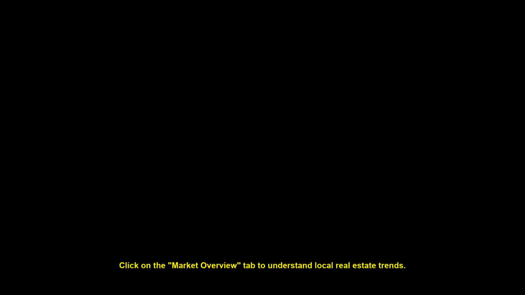Click on the Market Overview tab to understand local real estate trends. Review the historical data to gauge property value fluctuations over time. Consider utilizing the comparison tool to stack your neighborhood against others in the area. Take note of any unique features or strengths that your neighborhood may offer.